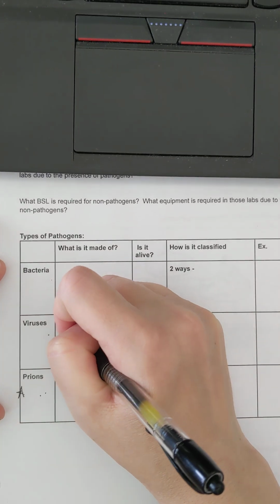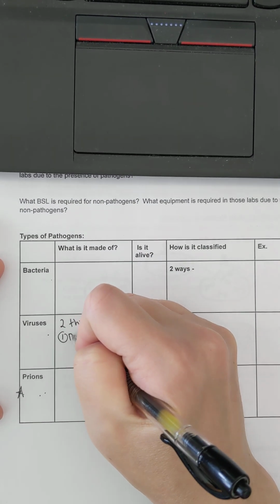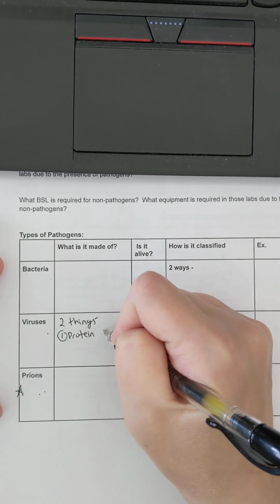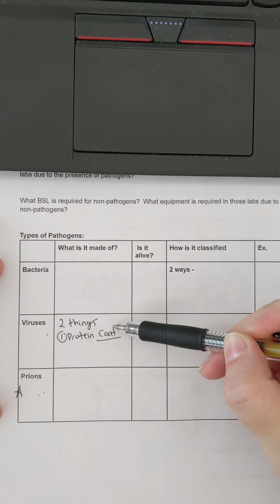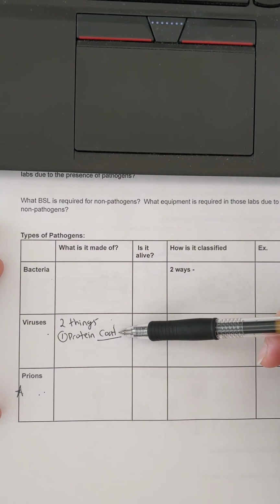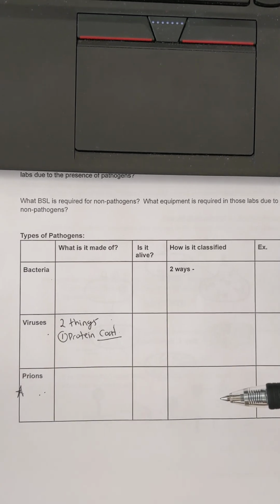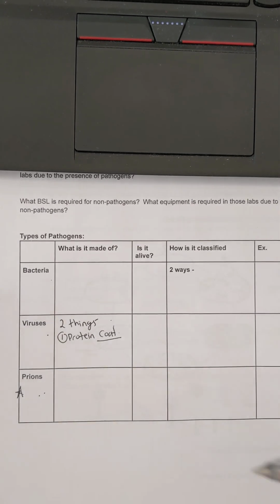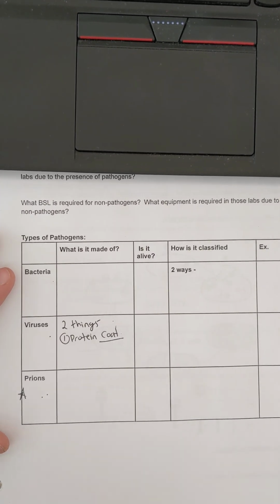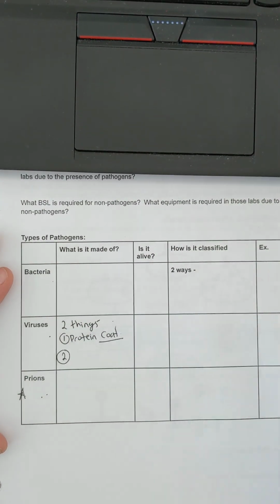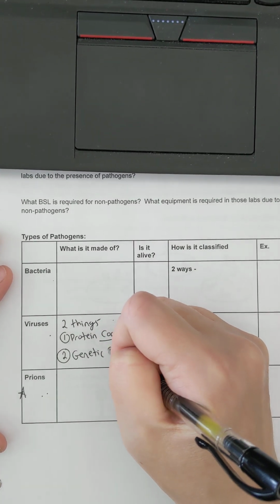So, what are viruses made of? They're made of two things and two things only. They are made of a protein coat. Visualize that word. What do you think a coat would be? Like a coating, not like a coat you wear in the winter, although technically it's called a coat because it goes on the outside. The protein coat goes on the outside.